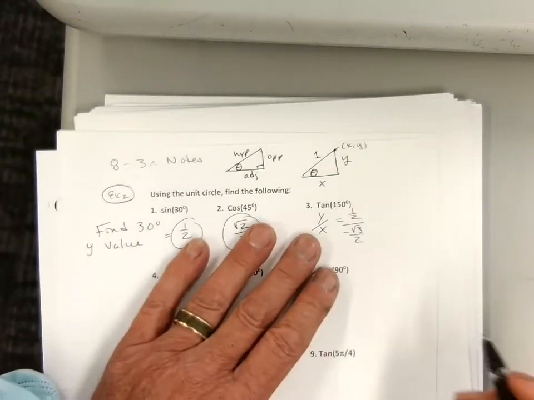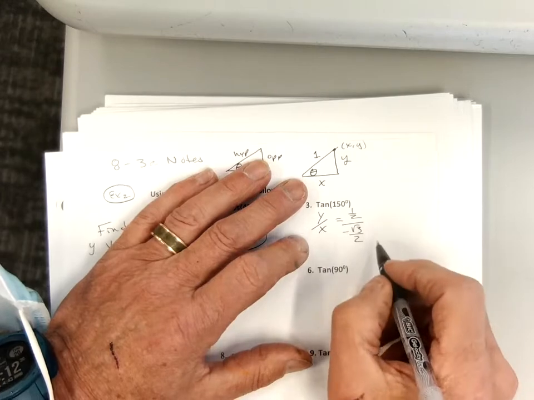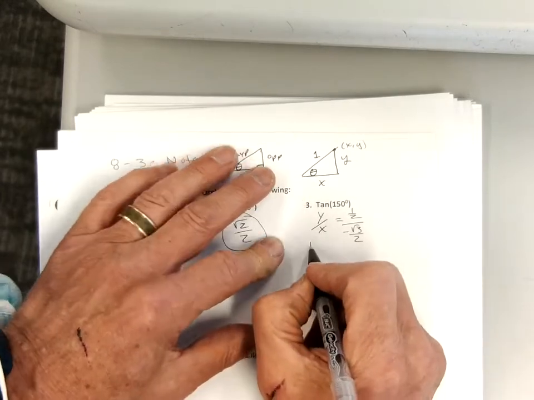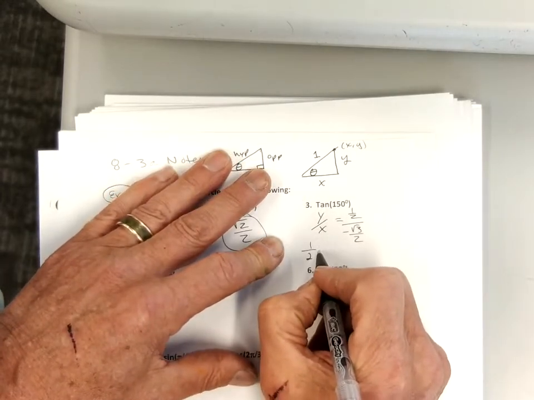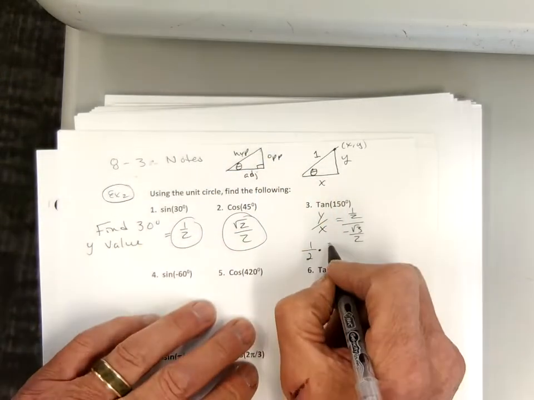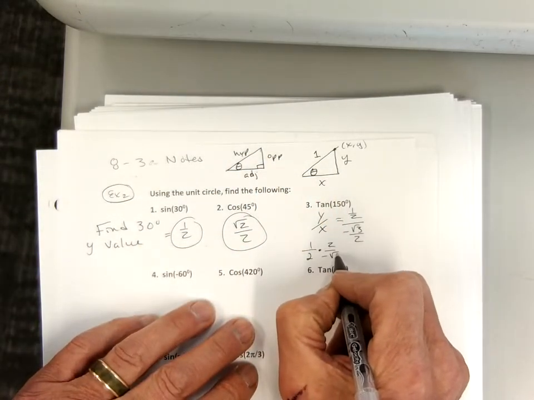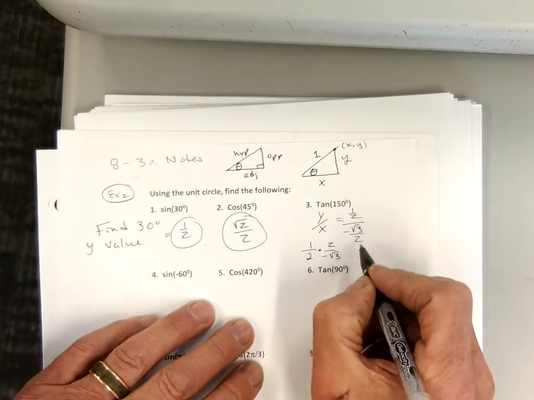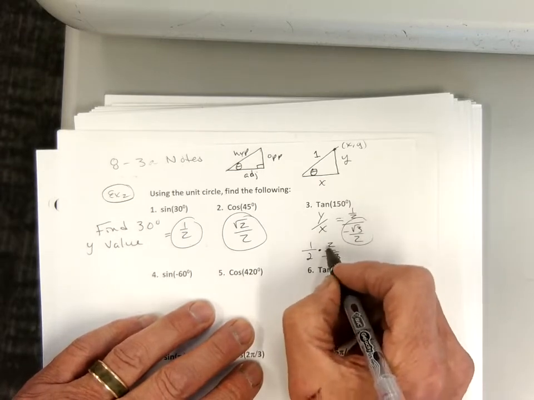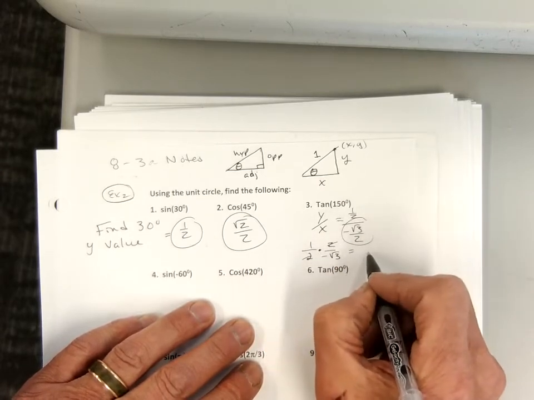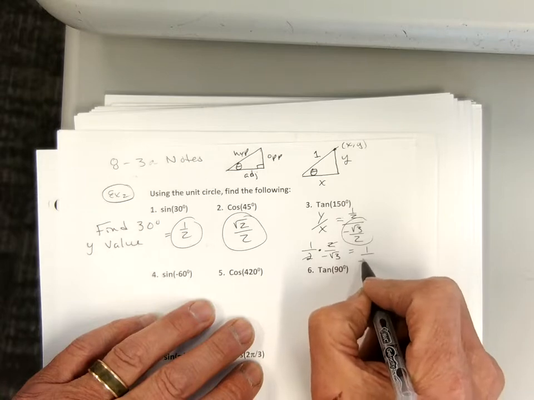That needs to be simplified, because I know a fraction divided by a fraction is the same thing as invert and multiply. So I'm going to take my fraction, invert and multiply. I just flipped that. My 2's cancel. I'm left with 1 over negative square root of 3.